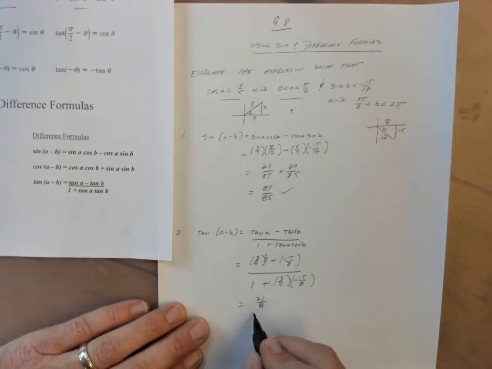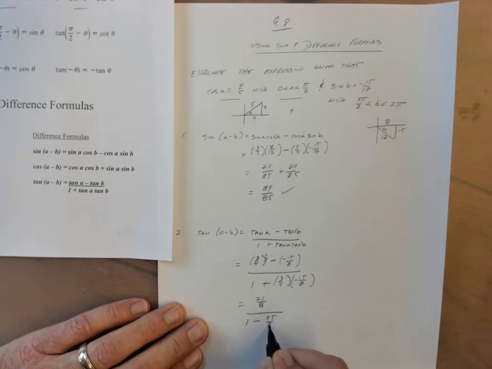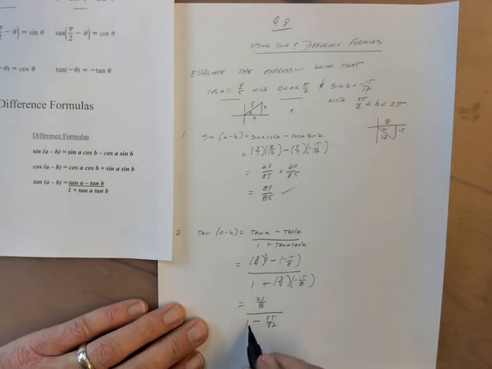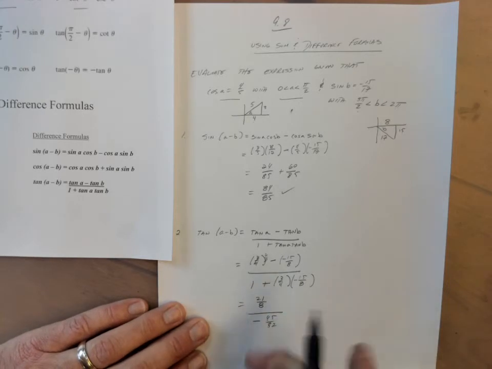And then in the denominator, 1 minus 45 over 32. So now we need a common denominator here. So I'm going to make that 1 into 32 over 32. So let's see. 32 minus 45 is negative 13 over 32.